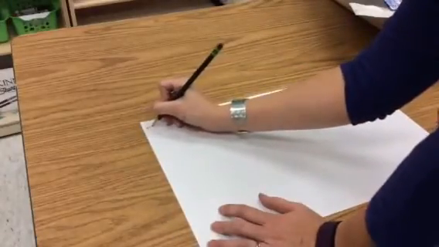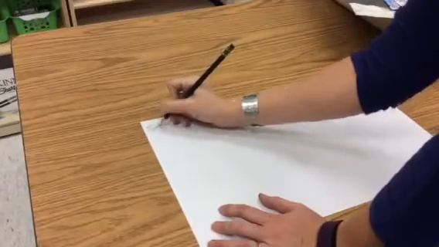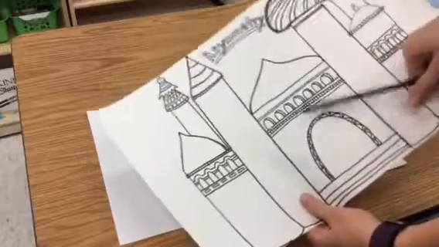Okay, so the first thing I do is always the same. I pick up my pencil and write my name and class code and flip it. You also need to decide if your paper is going to be vertical for a tall palace or castle, or if it will be horizontal. So if it's going to be horizontal, keep it this way. And that's what I think I'm going to create, something like this.